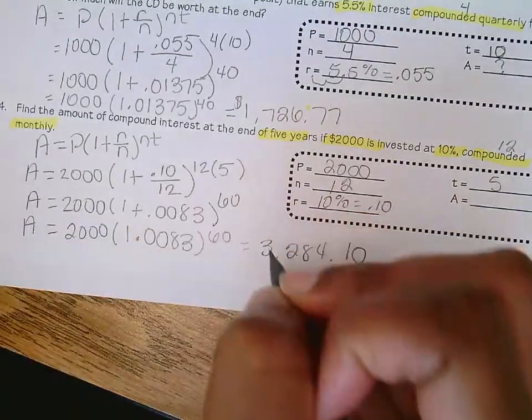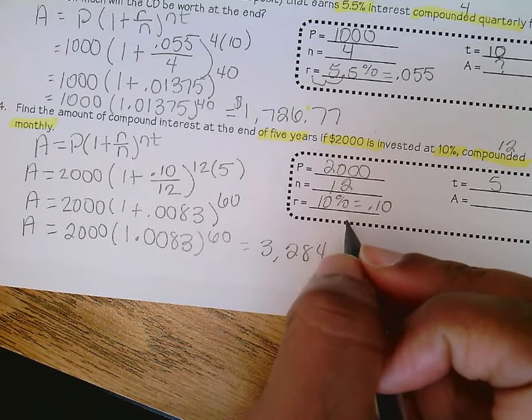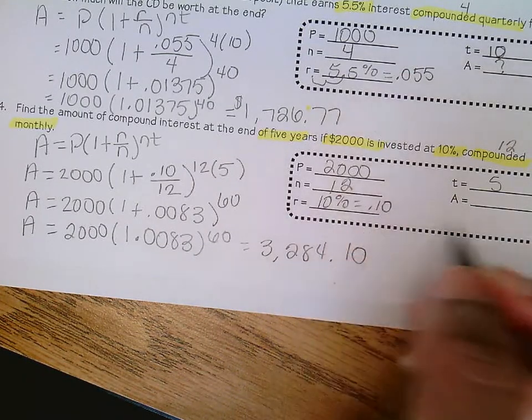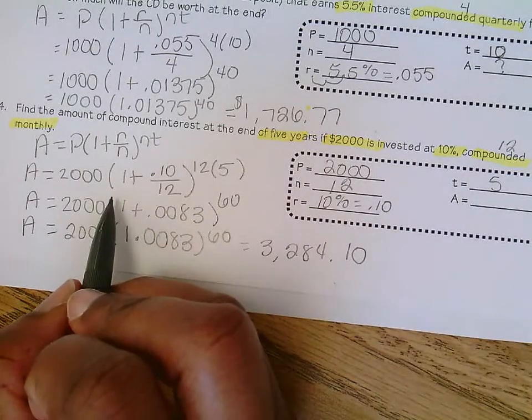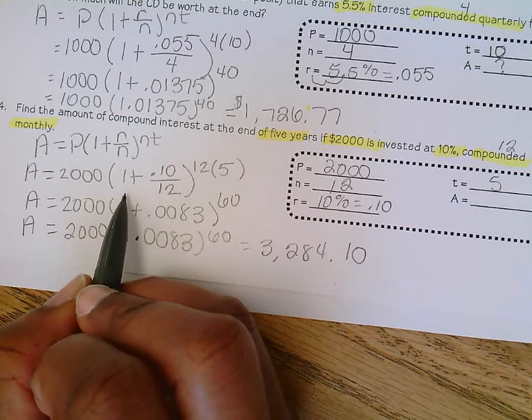I'm going to round it up. Now, on your key, it has something a little bit different. So you want to make sure, and that's why I'm checking over myself, you change that, because on the key it's something a little bit different. So this is correct what we did here.